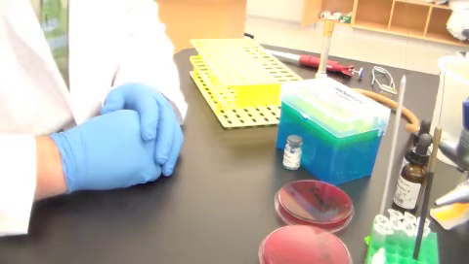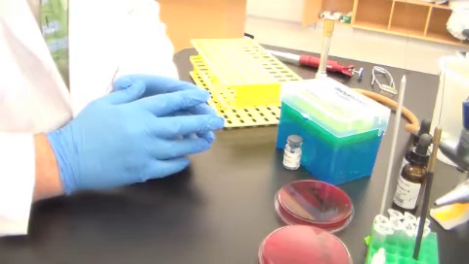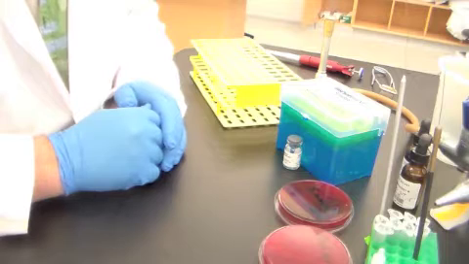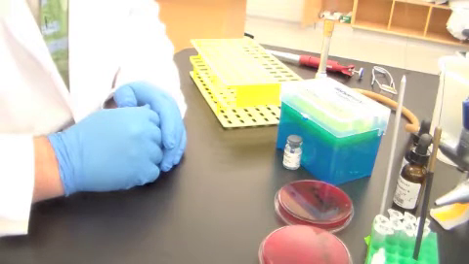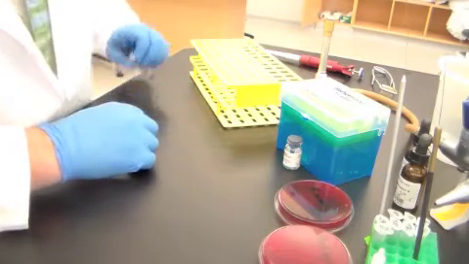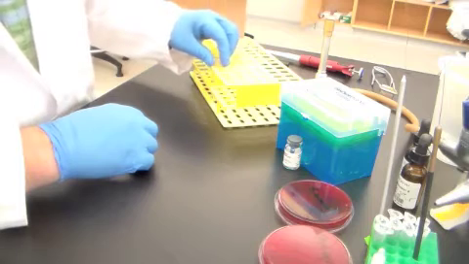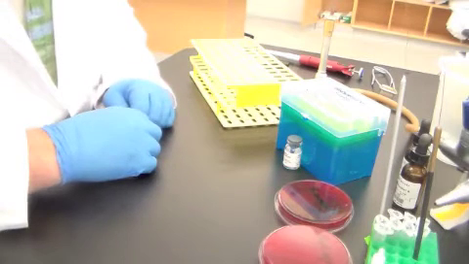But this is a good exercise to do first in the laboratory this week, because this test can take an hour to an hour and a half to occur. So if you do this one first, you have the best chance of seeing the results before you leave for the day. So that's the coagulase test.